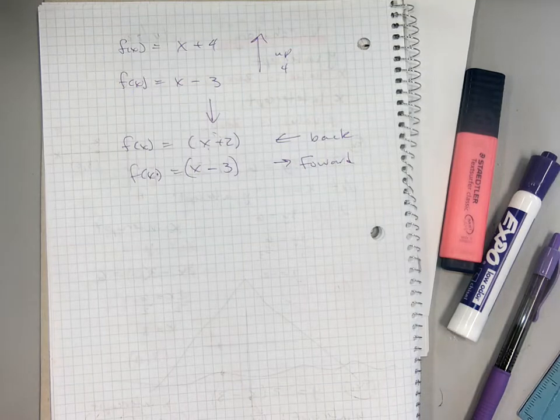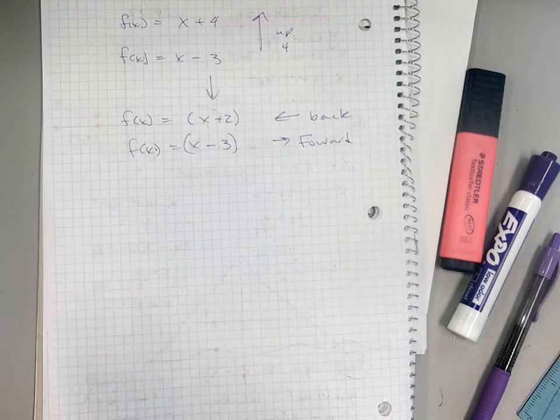Okay, that's all I really had. The homework was page 217 and 218.